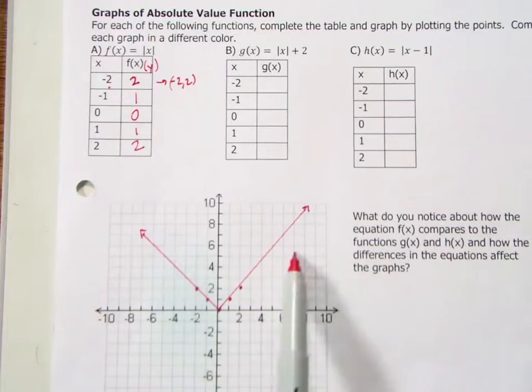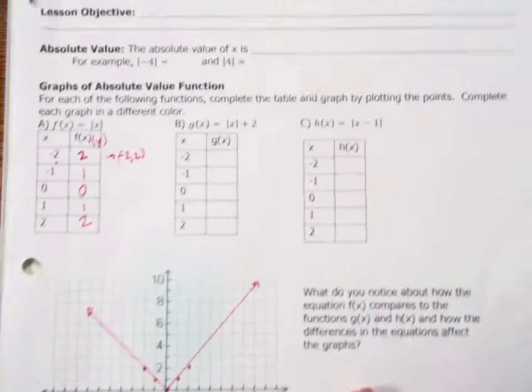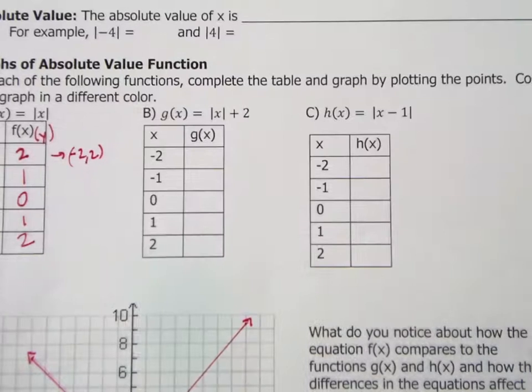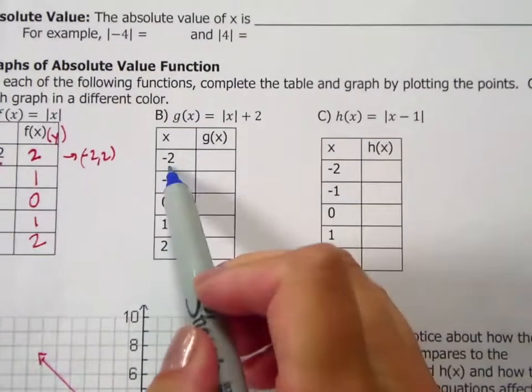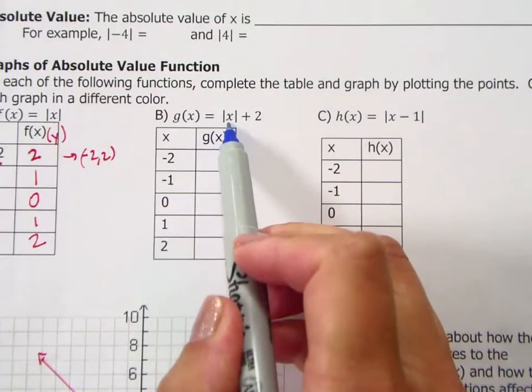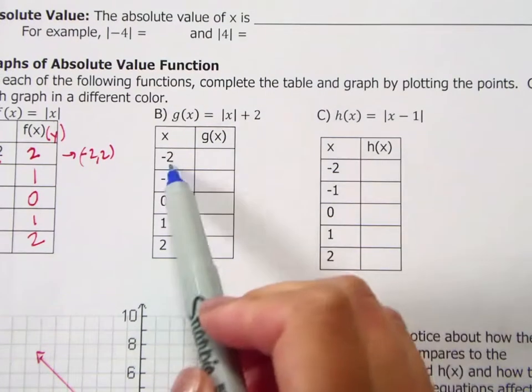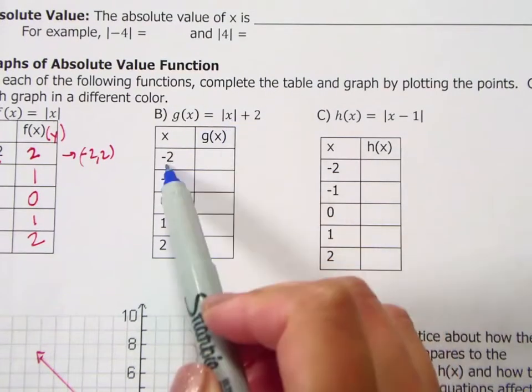All right, so we are going to do a similar type of thing here for these next 2 functions. So notice the second one. Here what we're doing is we're taking our value of x, we're taking the absolute value of that, and then we're adding 2. So the absolute value of -2 is 2, plus 2 is 4.